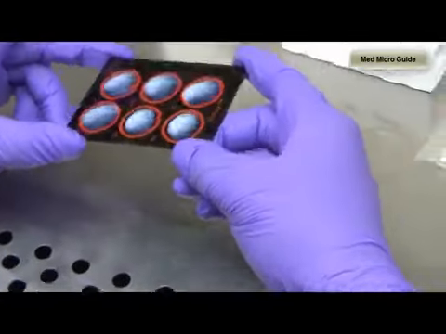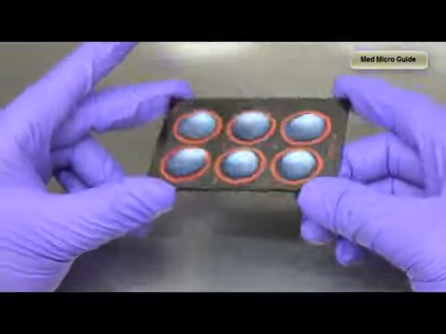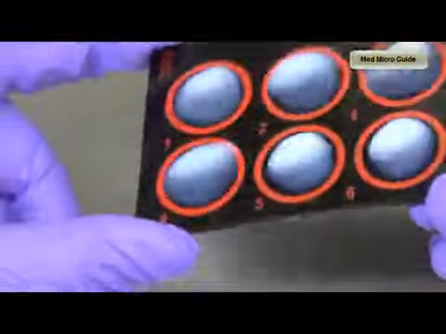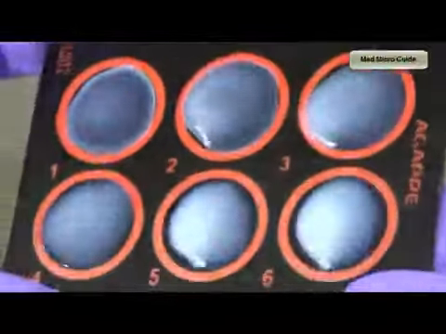After mixing, we will gently rock the slide to and fro for 2 minutes. This will lead to the agglutination of streptolysin O coated latex particles with the ASO antibodies which are present in the patient serum. Now you can appreciate the latex particles agglutinated at 1 in 2, 1 in 4, 1 in 8 and even at 1 in 16.